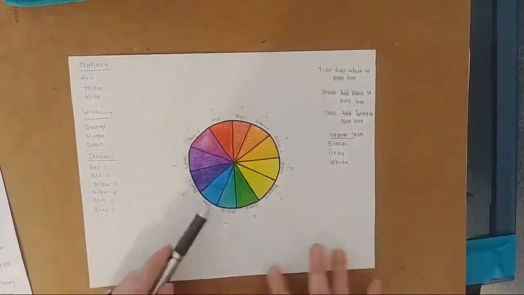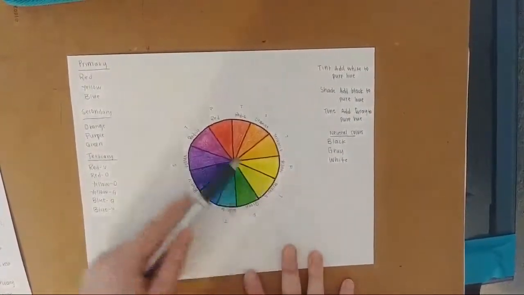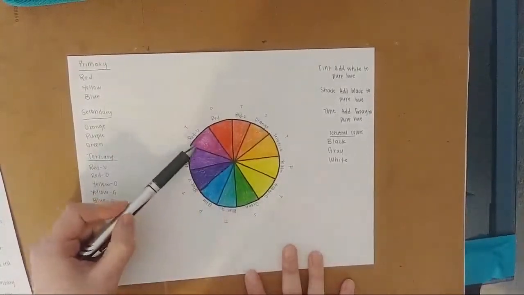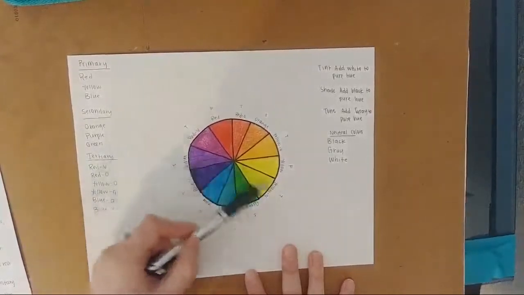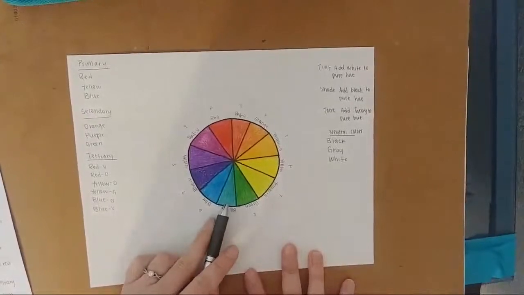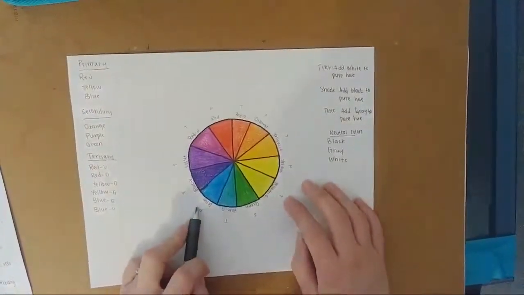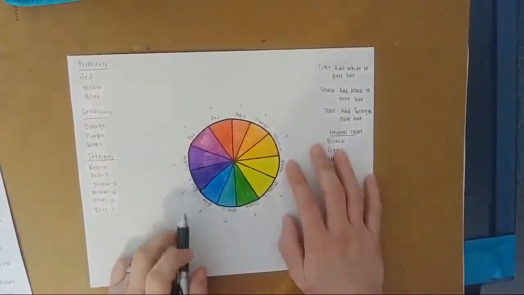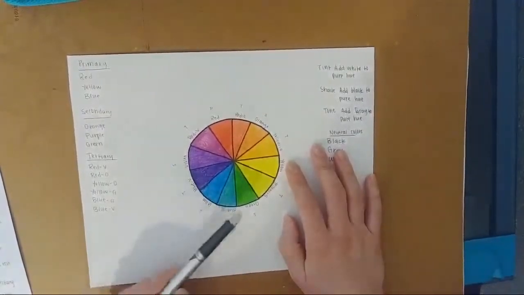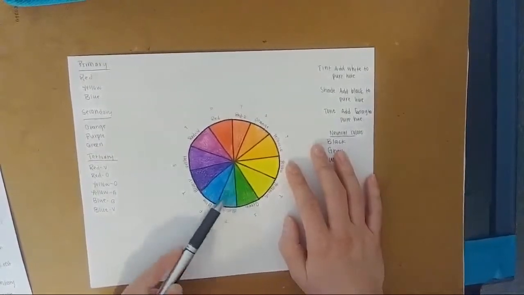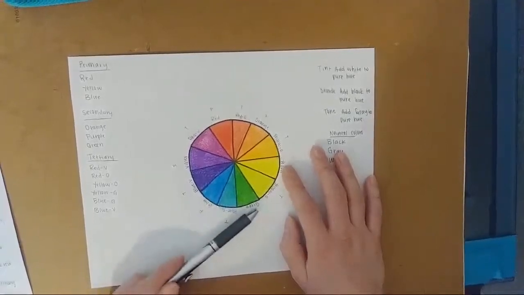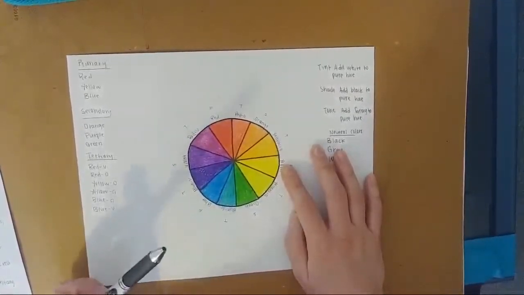Okay, so also there are warm colors, which are on more this side of the color spectrum, and then there are cool colors, which hang out more on this side. And that's important because when you're creating art or using color in any way, depending on how you're using those colors, you'll want to make sure you balance out your cool and your warm colors if you're using a more intense color scheme.